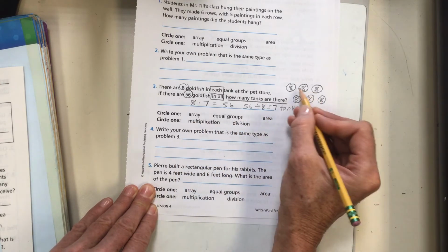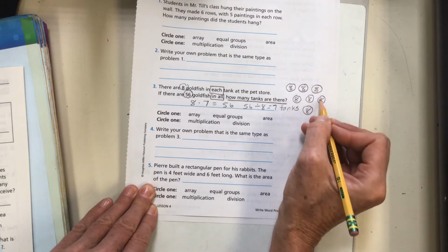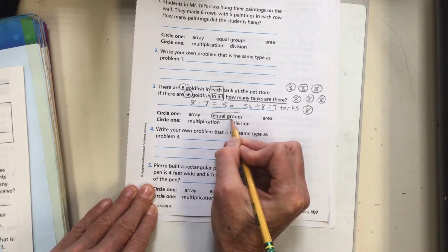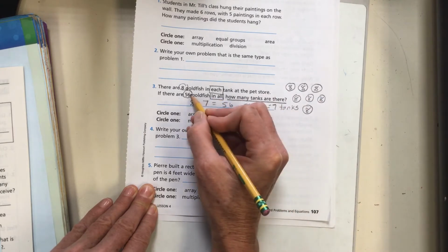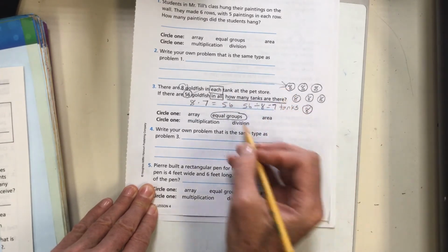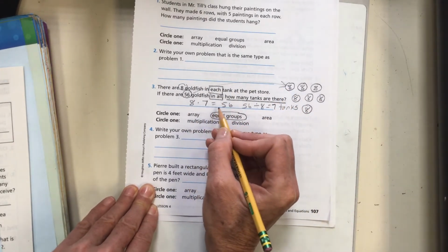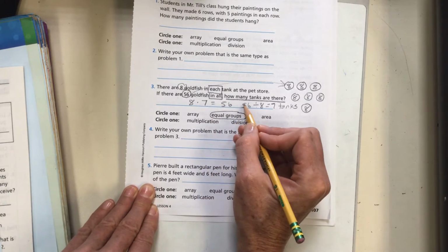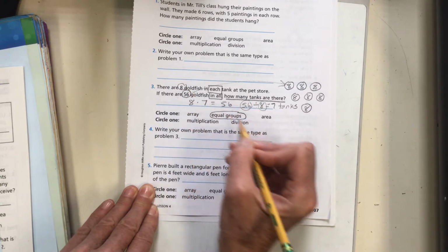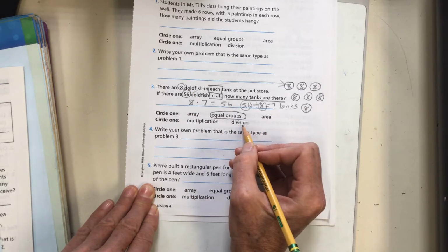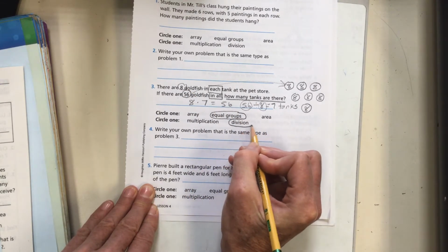So this is equal groups. See how there's an equal number in each group? That's what I'm going to circle, equal groups. And this, we had to divide up the 56. Okay, we can do a multiplication equation to check that it's correct. But essentially we divided the numbers 56 and 8 right here in order to get 7. So that's going to be an equal groups division.